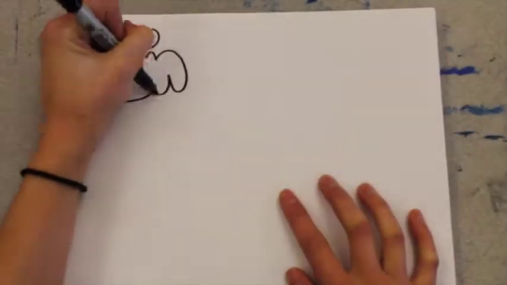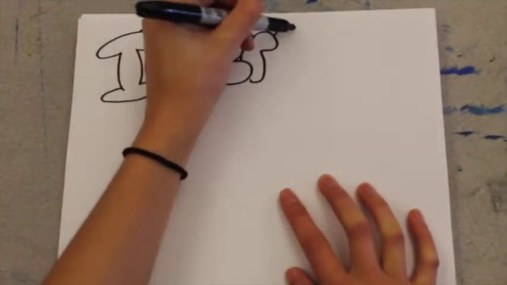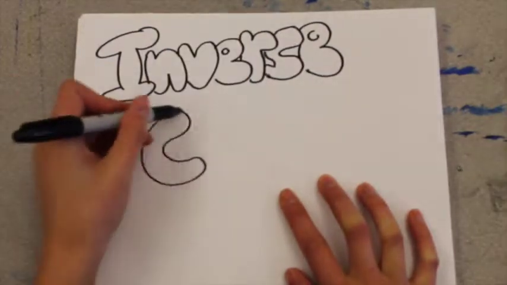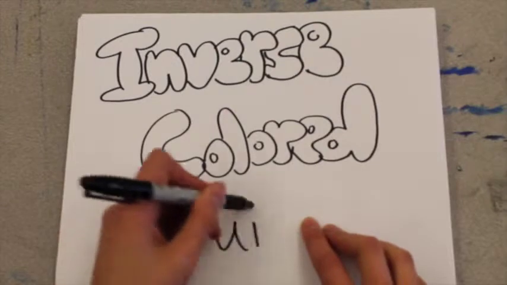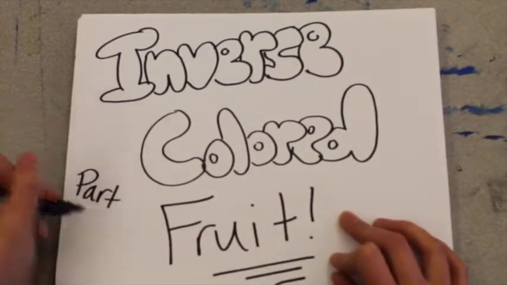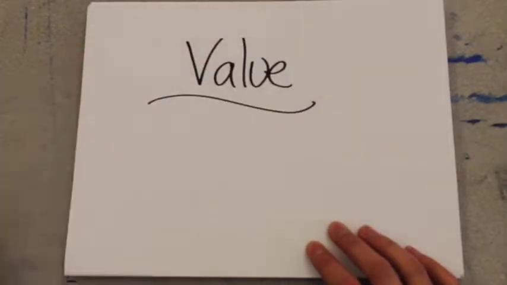Everyone! So this is our second part video to our assignment, Inverse Colored Fruit. In this assignment, I'm going to give you more physical examples of how value is represented in a pencil illustration. You guys wanted more physical examples and I will be showing you that.